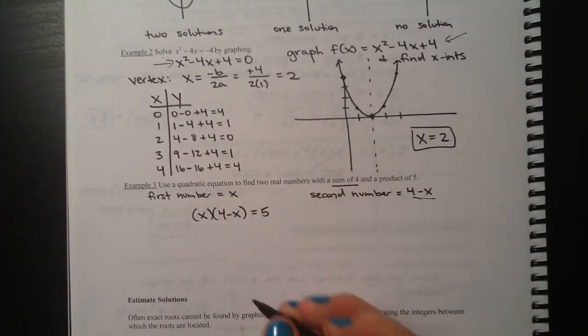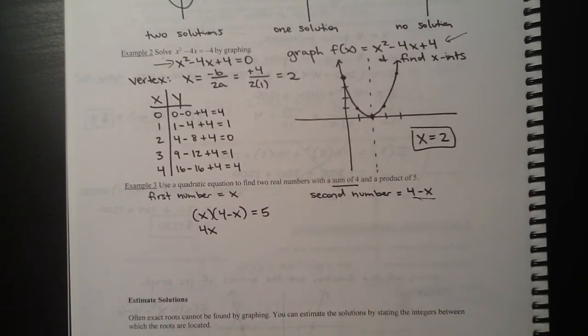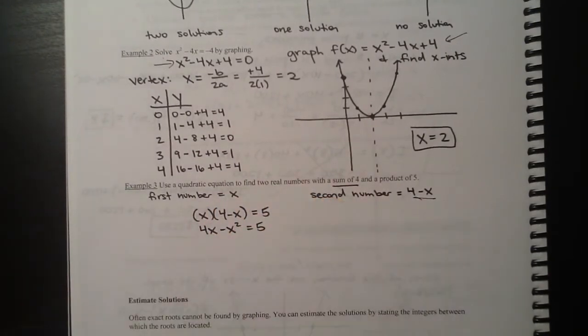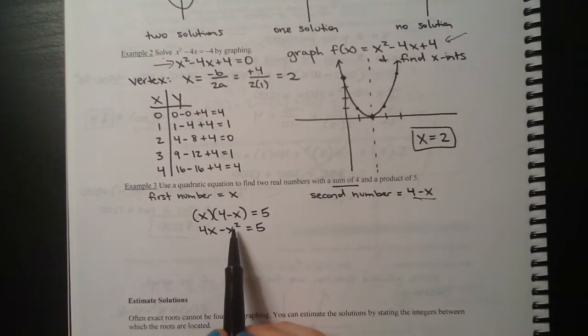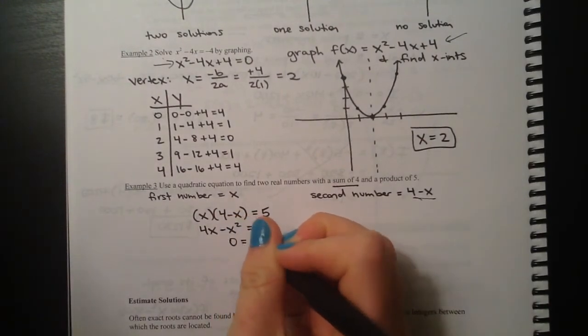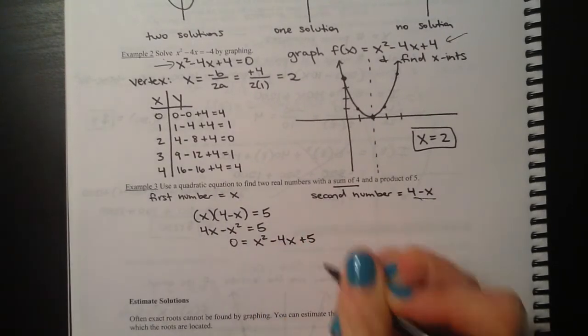So I can distribute this x. x times 4 gives me 4x. And then x times negative x is minus x squared, equals 5. I can go through and come up with the exact same thing that I was doing up there. I want my x squared to be positive. It's easier to solve that way. So I can move that over to this side. I'm going to have 0 equals positive x squared minus 4x plus 5.